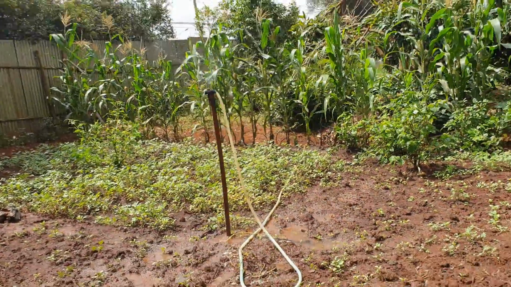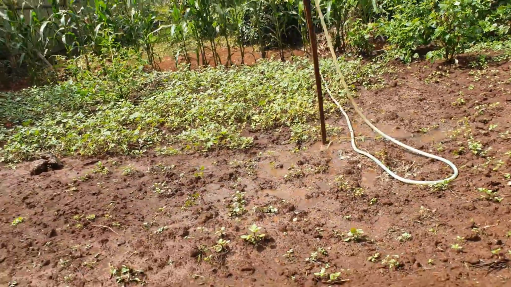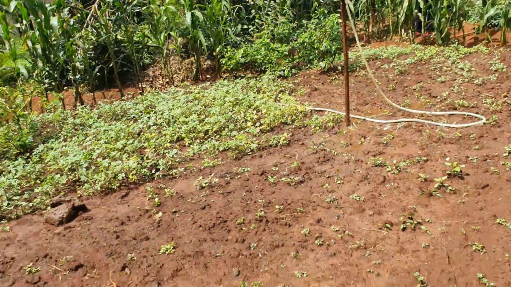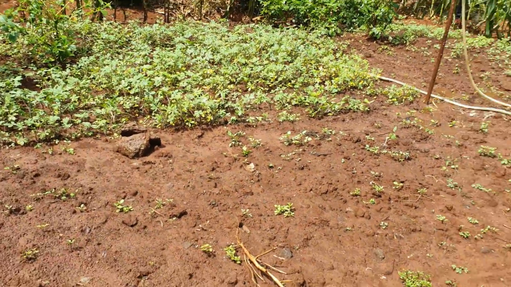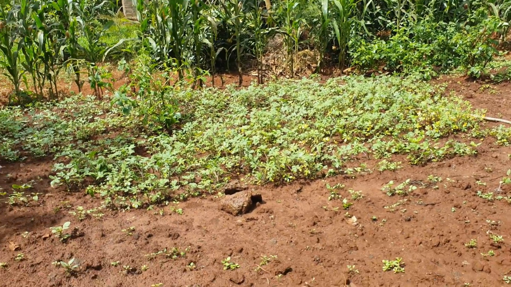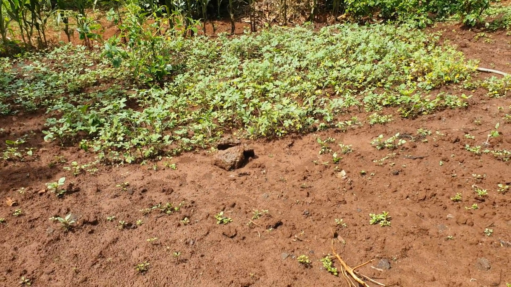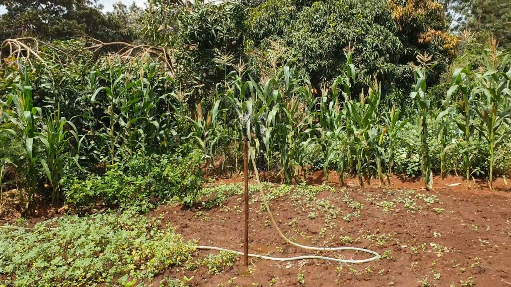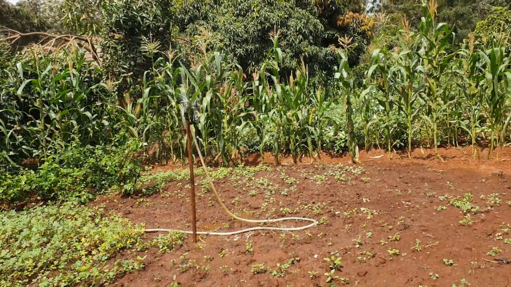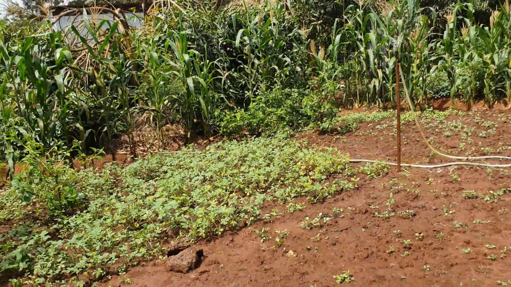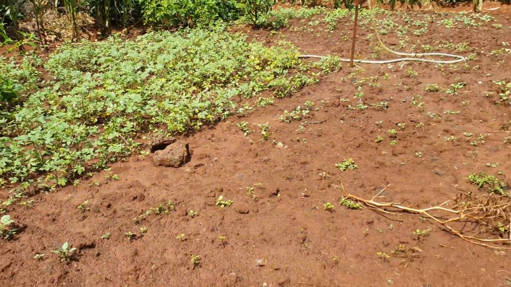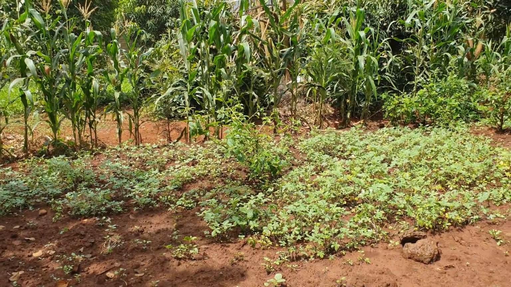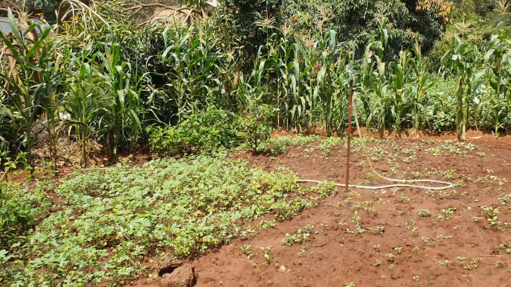This is sprinkle irrigation. My student has planted here some traditional vegetables. Those, we call them saka. And there is no rain. Therefore, we do that sprinkle irrigation. You can see a project experimenting my students.